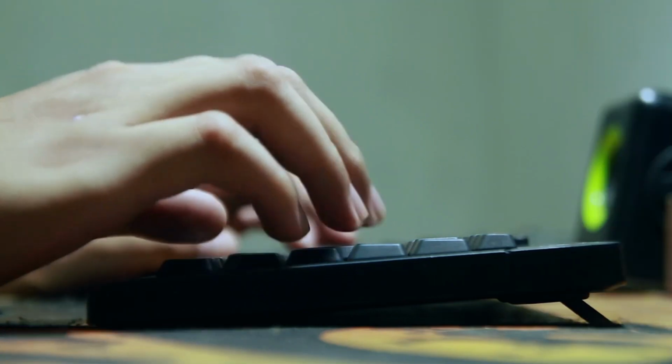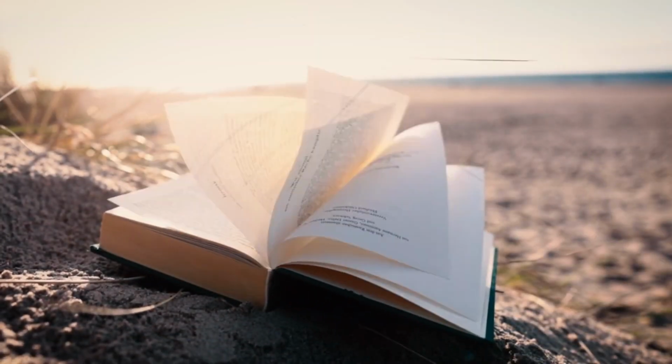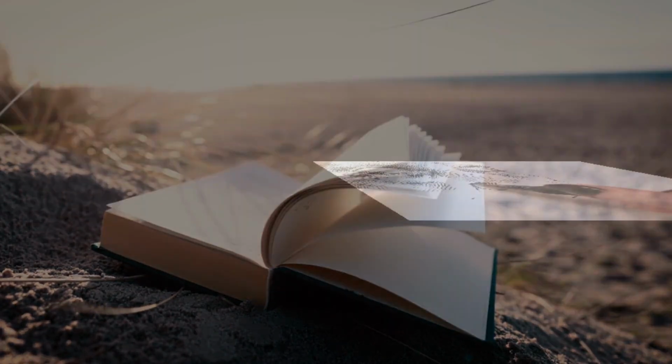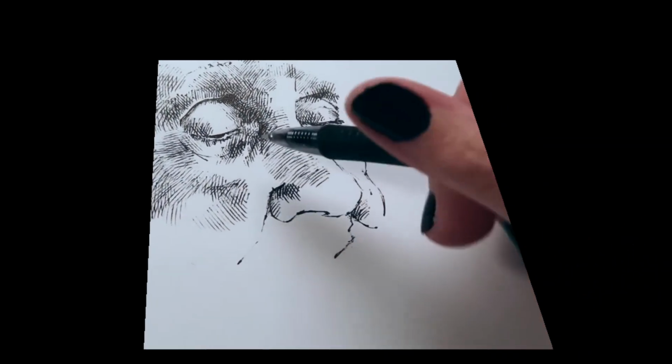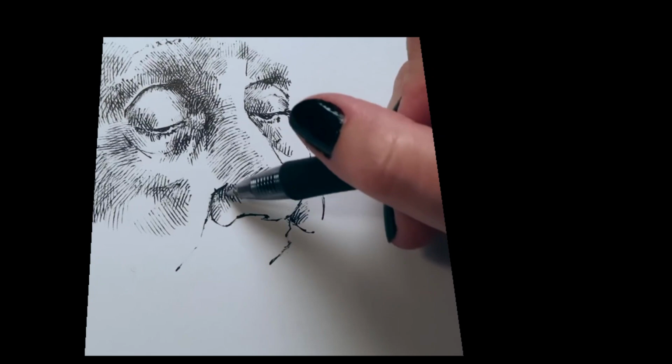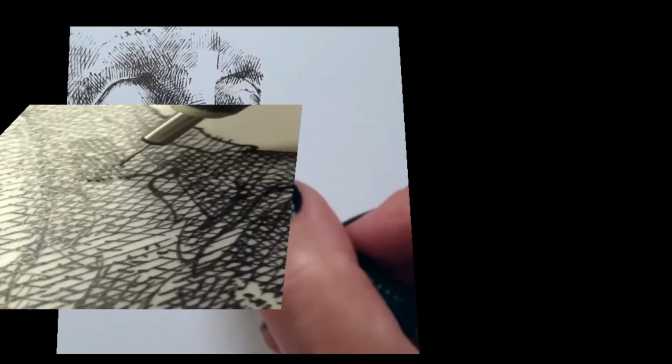Let's say you finished your novel and want to add some illustrations. You have some options. If you are an artist, you can do it yourself. You can pay an artist to do it for you, or, in my case, use AI.